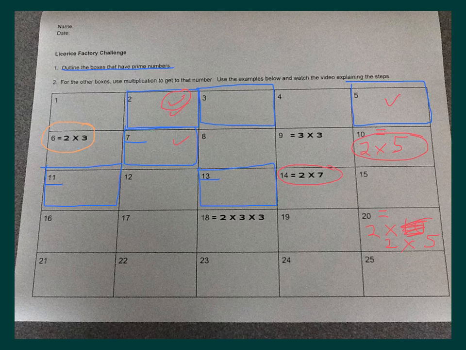So let's look at something else that's a little earlier. Let's look at 4. So 4, I think of as being 2 times 2. And again, I know 2 is okay because it's over here and it's blue. So let's use that to come over here to number 12. I usually think of 12 as being 3 times 4.